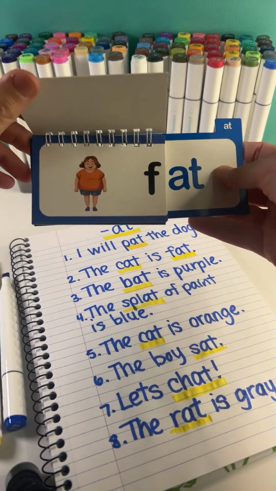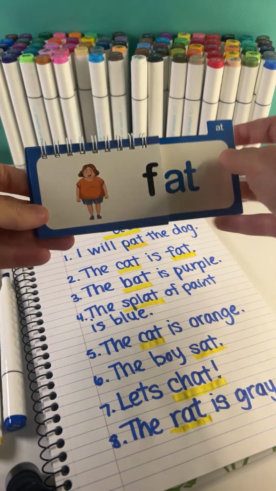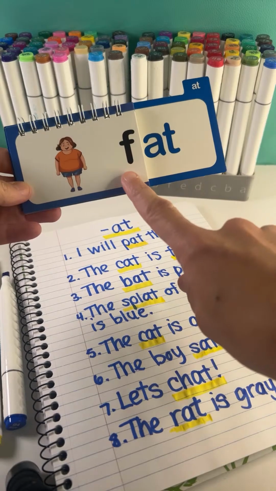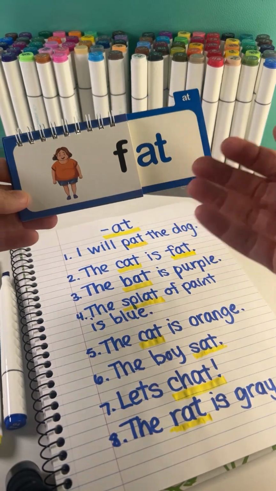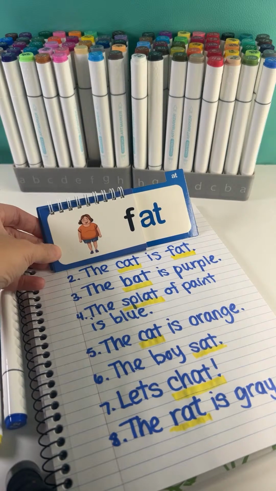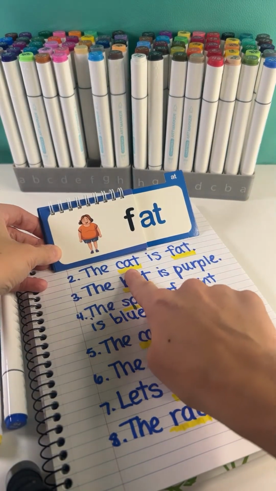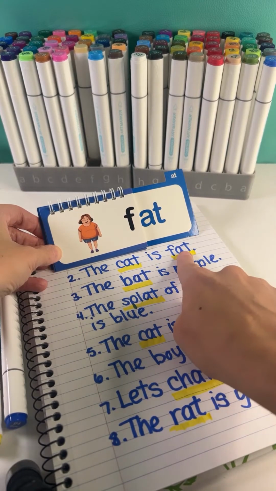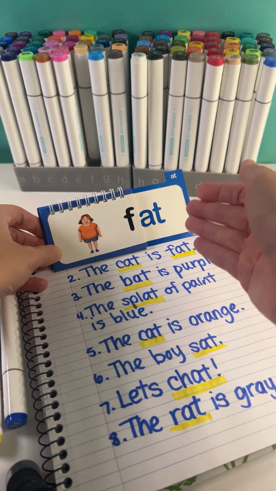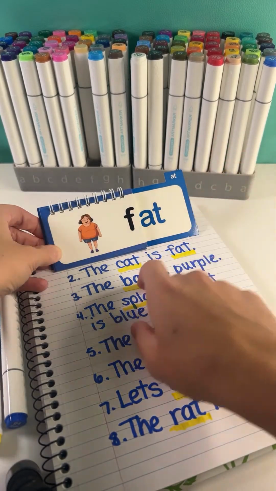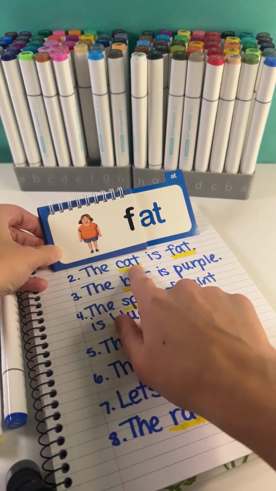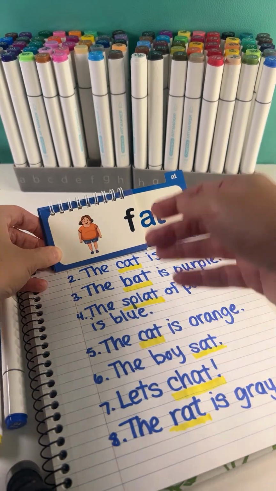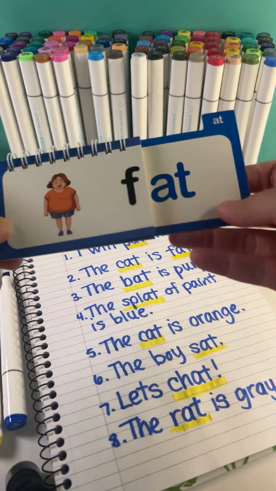Let's do our second at word. The letter F. It sounds like f, at, fat. Let's put this on number 2. We made a second at word in this sentence. So we had 2 at words in one sentence. It rhymes. The cat is fat. The cat is fat. 2 at words.